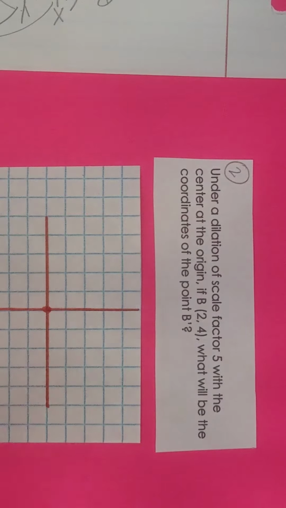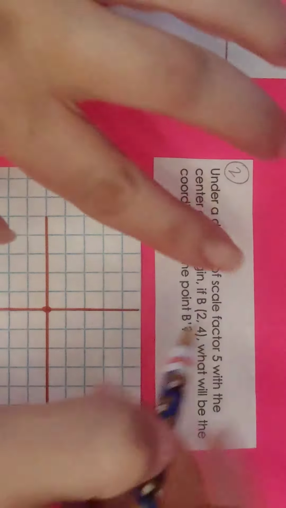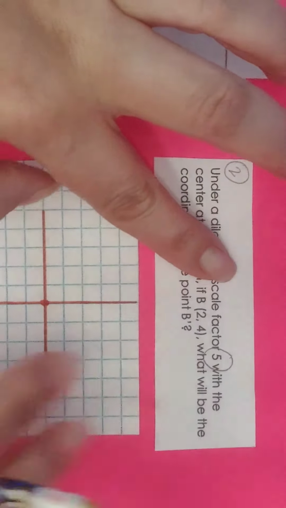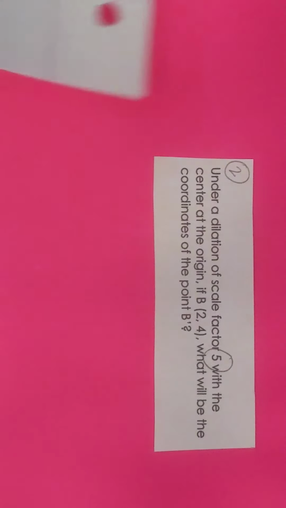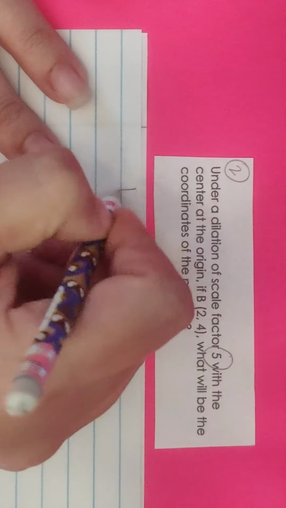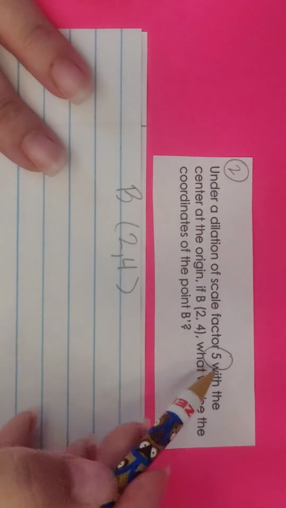So with this problem here, we are under a dilation of a scale factor of 5. Just like the last one we did 2, on this one we're doing 5, with the center of the origin. B is 2, 4, so that is the coordinate (2, 4). As I showed you on the graph on the last problem, that did not particularly help us too much. So I am looking at B as (2, 4), and we are at the scale factor of 5.